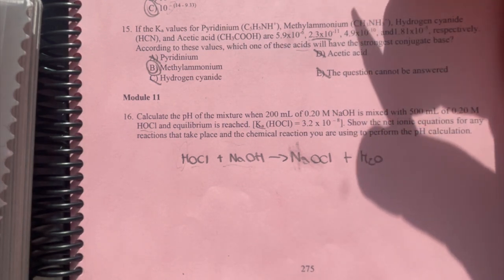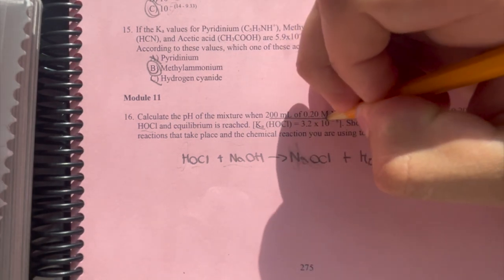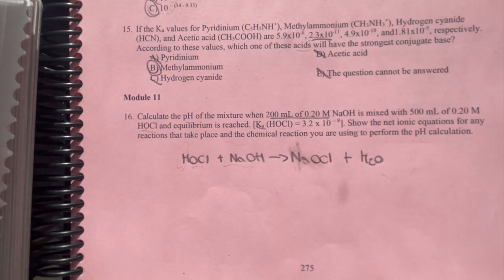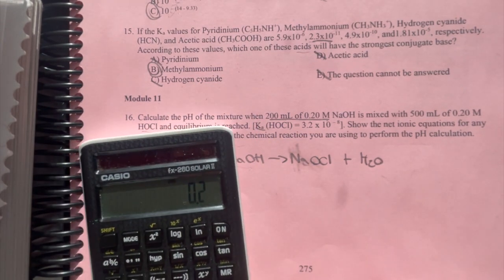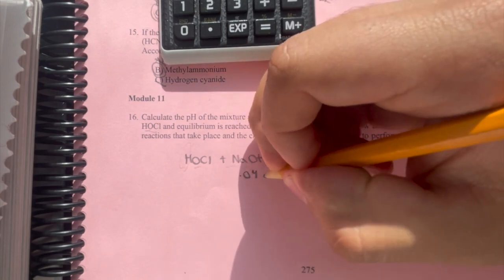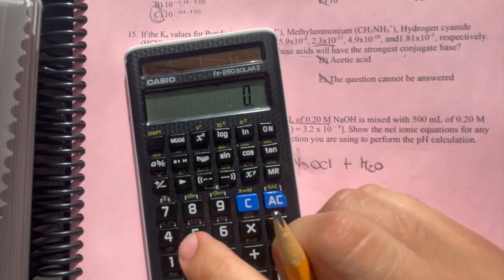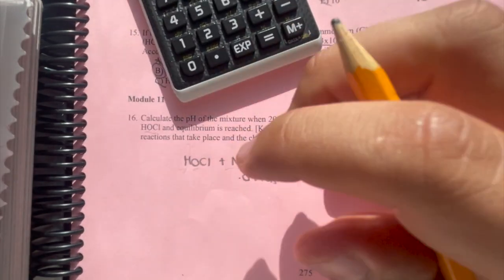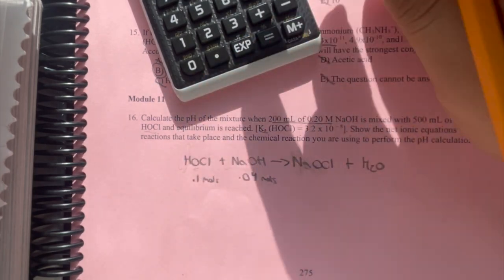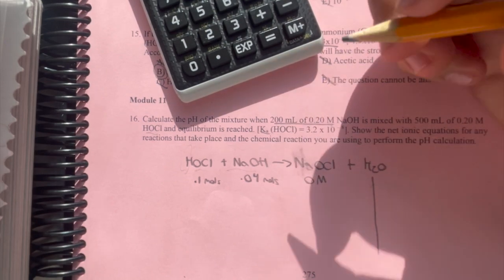Remember, this is a buffer problem, but it's odd, so I'll just treat it as a titration problem. For titration problems, you want to turn whatever you have into moles, basically treating it like a limiting reagent problem. We have 200 mL, which is 0.2 liters, times 0.2 molar of sodium hydroxide, so we have 0.04 moles of sodium hydroxide. For HOCl, we have 500 mL, so that's 0.5 liters times 0.20 molar, so we have 0.1 moles of HOCl. We don't know how much is produced here. We don't count water, so we could treat this as 0 moles.